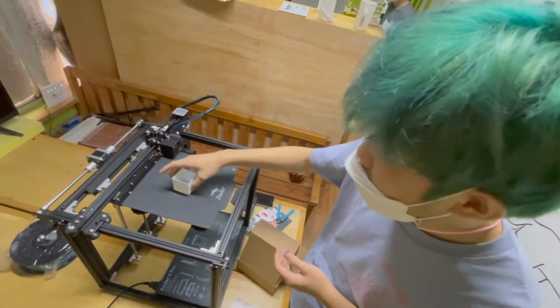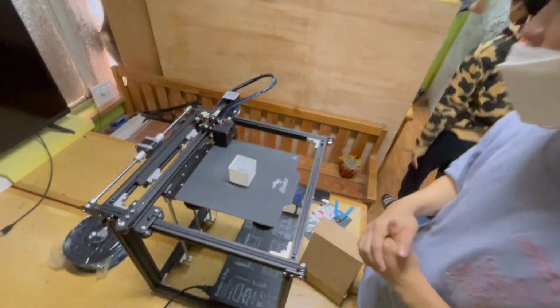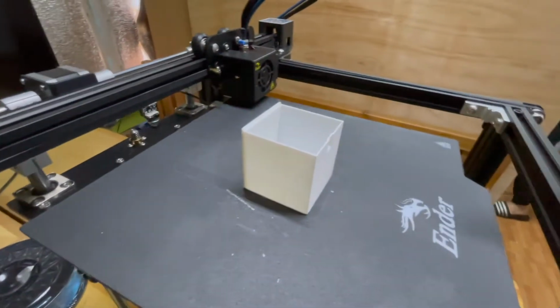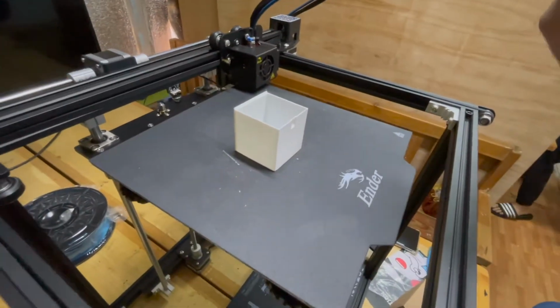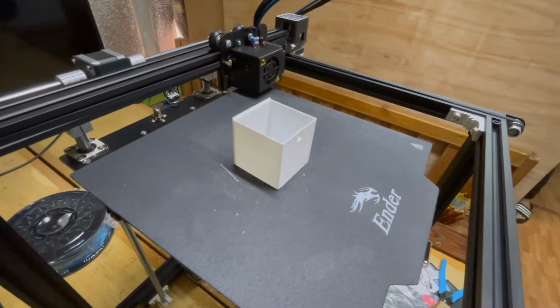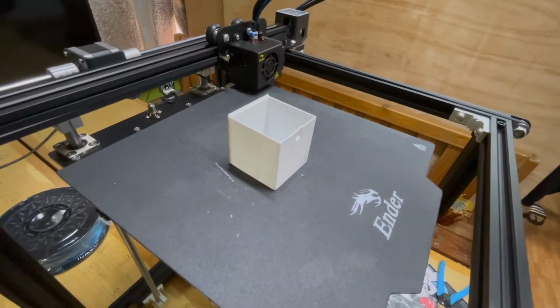And this is the product of the 3D printing. It is a box. I definitely printed it because I want to use it as a box that can store something.